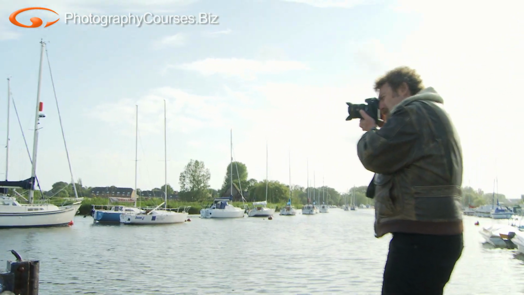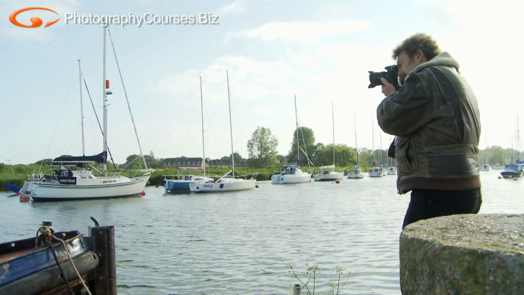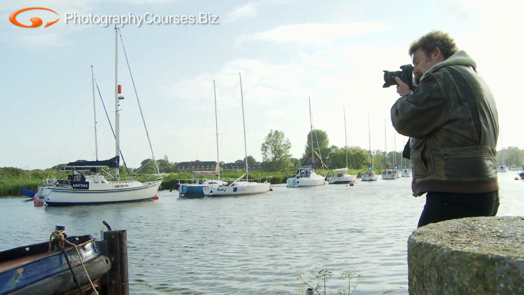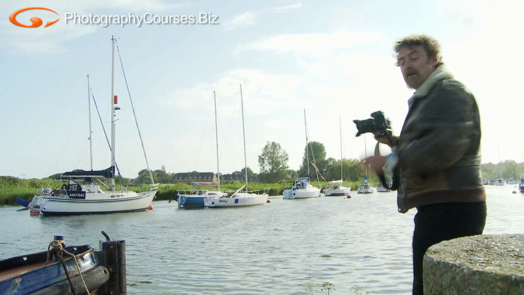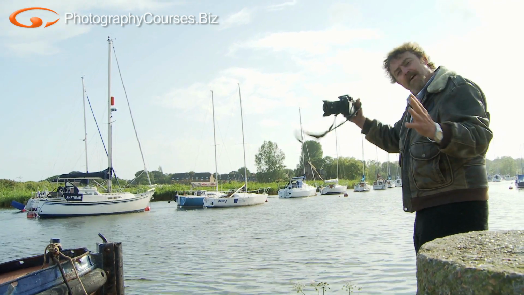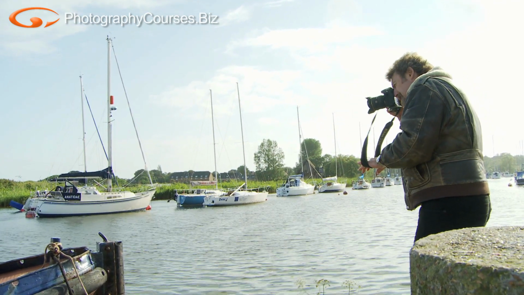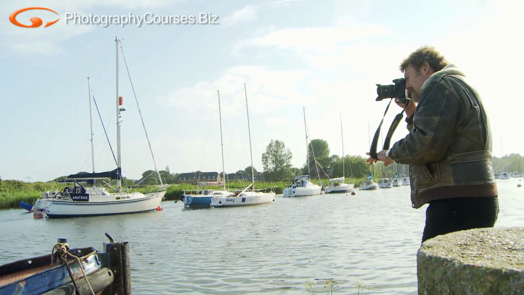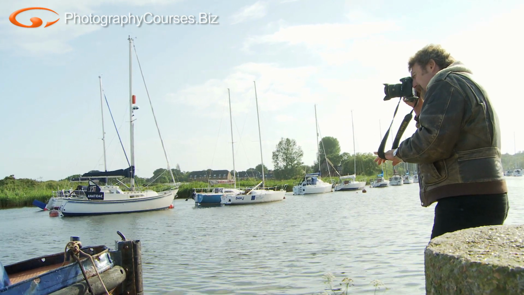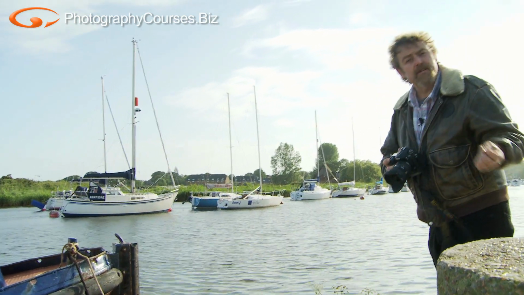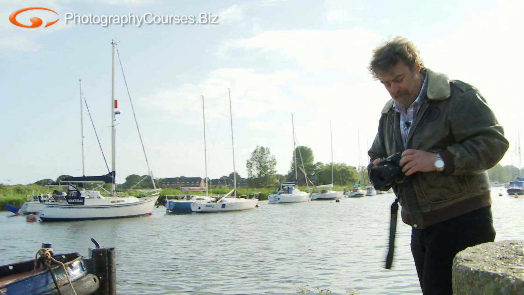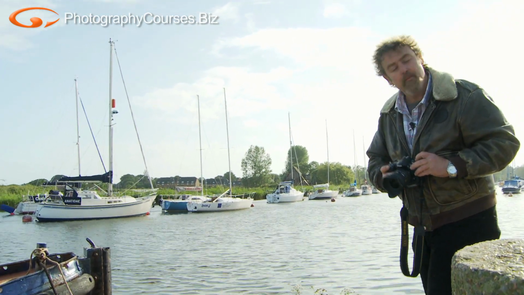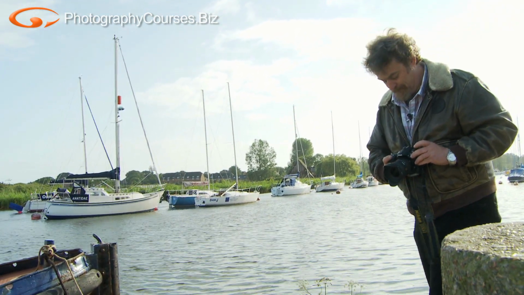So what I'm going to do is put the boat in the kind of lower left third of the shot, and then those boats over there on the opposite side of the frame. So I can see quite clearly that's going to work beautifully. Okay, next question, what light am I in? I'm in sunshine, so that's going to give me my white balance setting, isn't it? Put it onto the sunny setting.